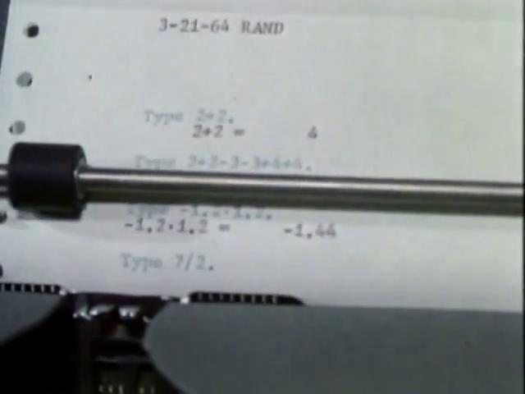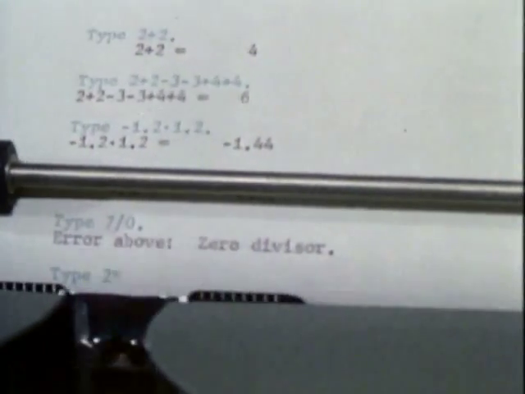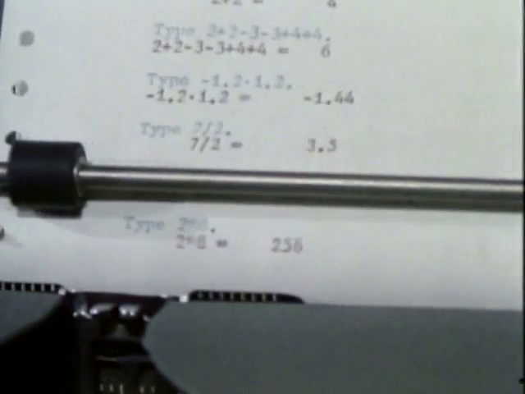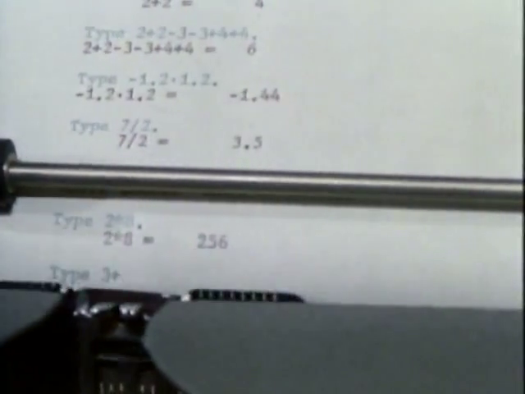Multiplication must be indicated by a centered dot. We divide by using a slash. And an attempt to divide by 0 will result in an error message. An exponent is indicated by an asterisk. Several expressions may be evaluated on one line, and a blank line is indicated by an underscore.